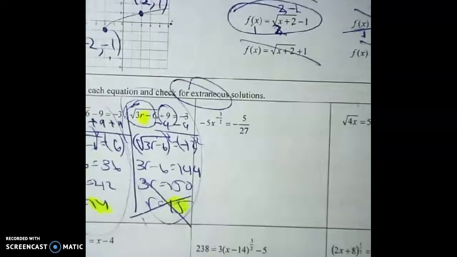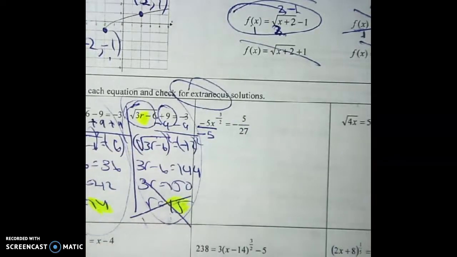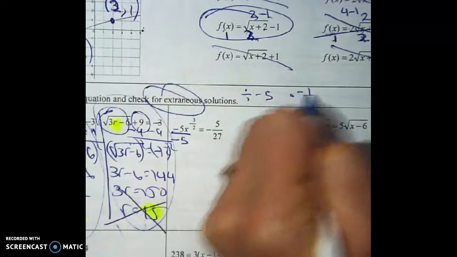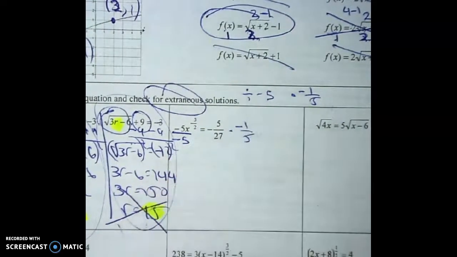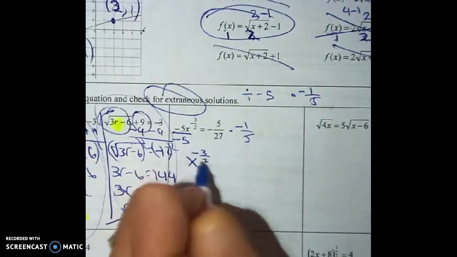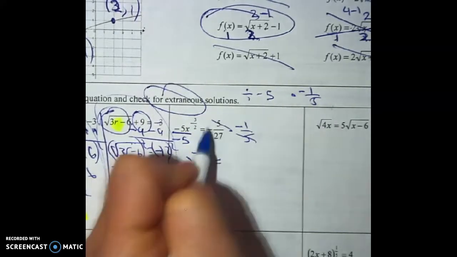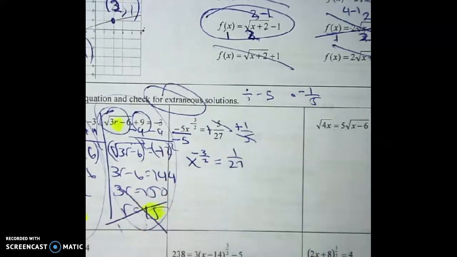Okay, let's go to this one. This one is dividing by negative 5. When I divide by negative 5, that's the same thing as multiplying by the reciprocal. So I'm going to multiply by negative 1/5. Let me do the left side first. X to the negative 3/2 equals 5 over 5, gone. Negative over negative, positive. 1's on top and 27's on bottom.